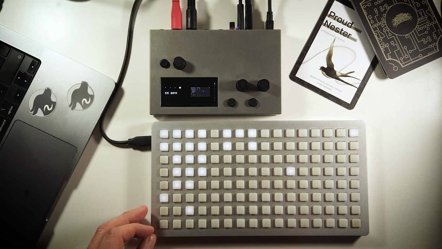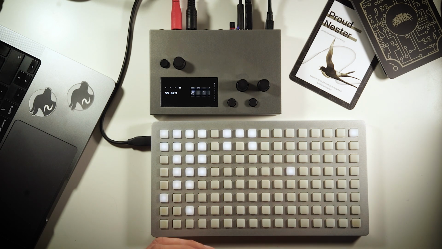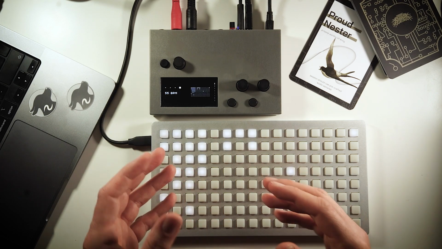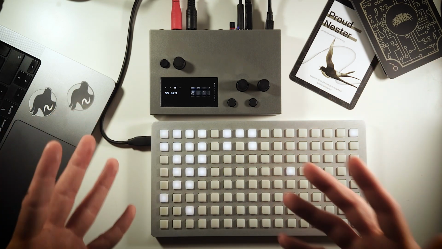So today I want to talk a bit about me using Timber Player as my main sample launching station and how this thing integrates with my other gear that's going to be in the performance.